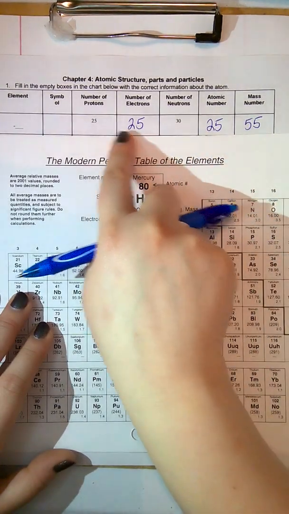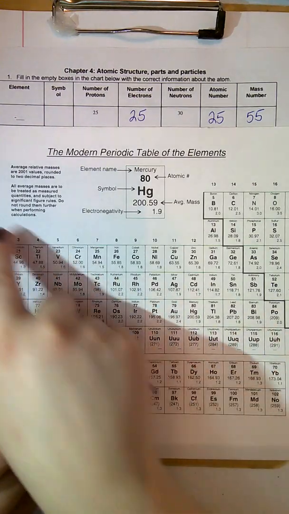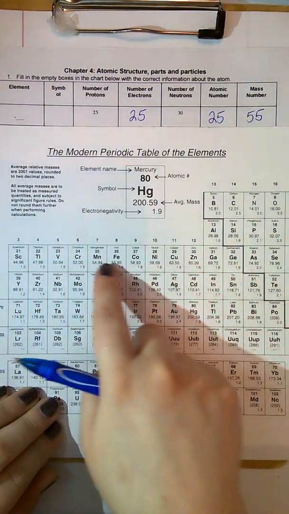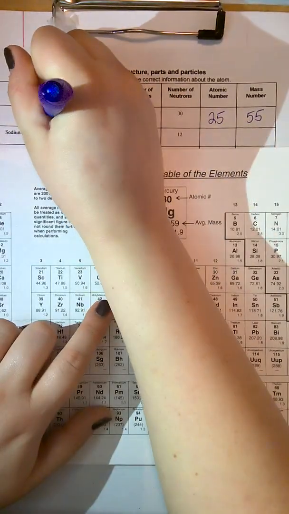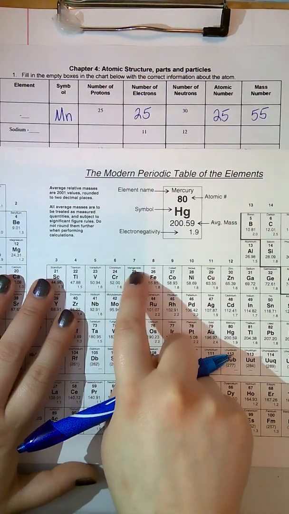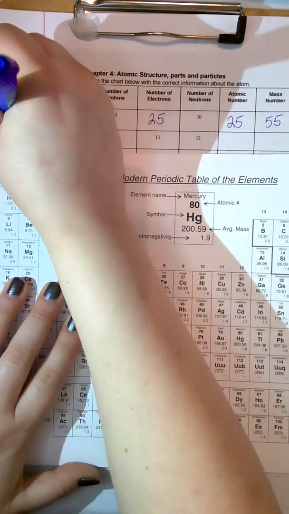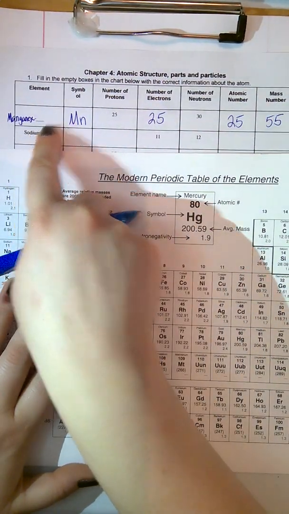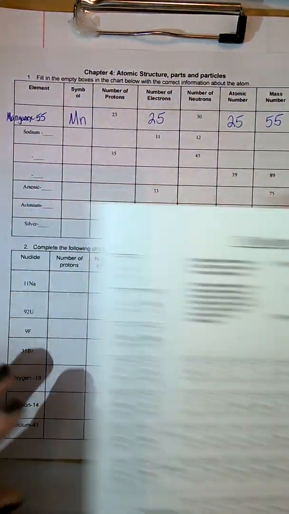So we're going to take a look and see if we can find the element with the atomic number of 25. You always want to read left to right for this. So here we are at manganese. We're going to put Mn because that's the symbol for manganese. And then we're going to write the name, which is at the very top, to the left of this dashed line. So manganese. And then the number that goes here will be our mass number.